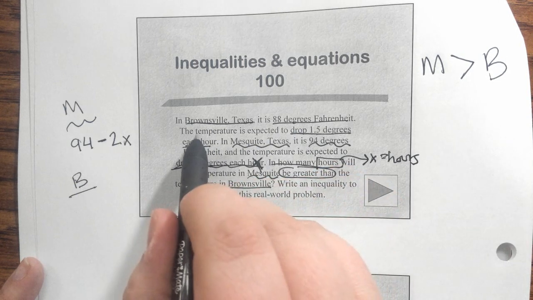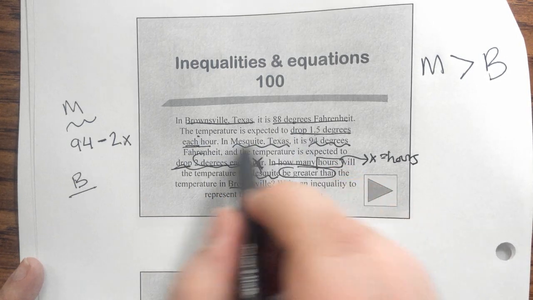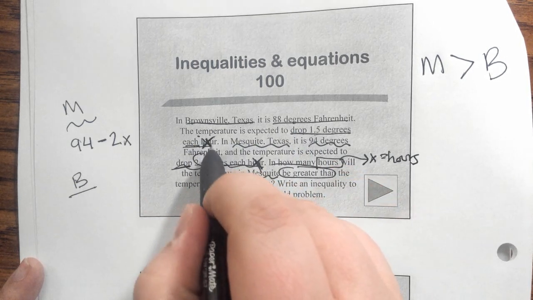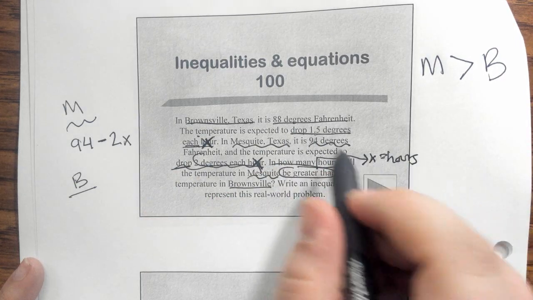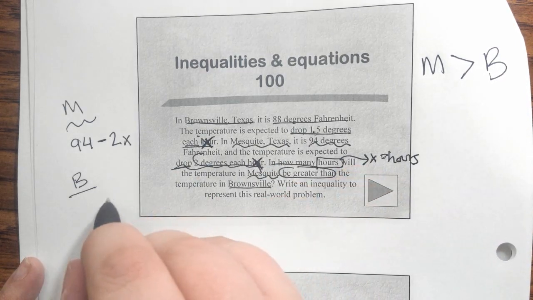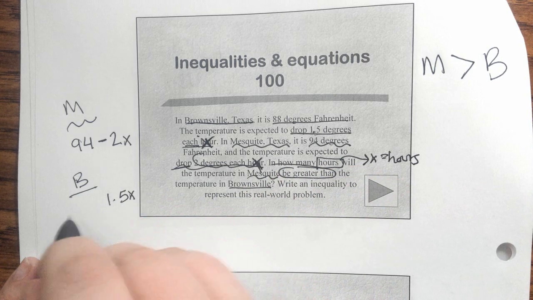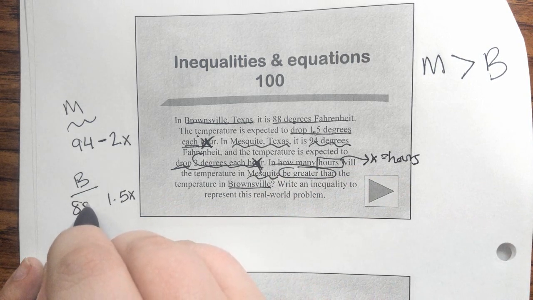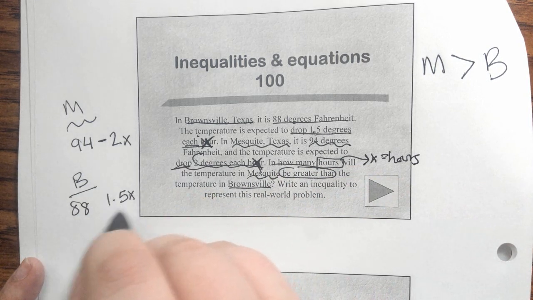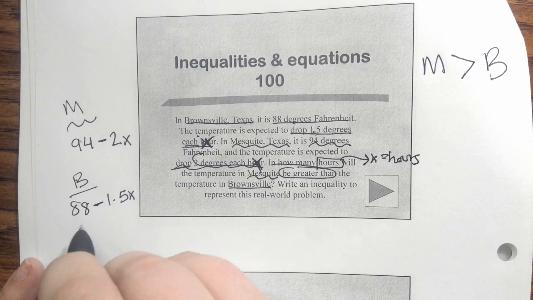88 degrees Fahrenheit. The temperature is dropping 1.5 each hour. I'll replace the word hour with x. So we have 1.5x. And 88 degrees was where it began. And we're dropping 1.5 degrees every hour, so that would be a minus.